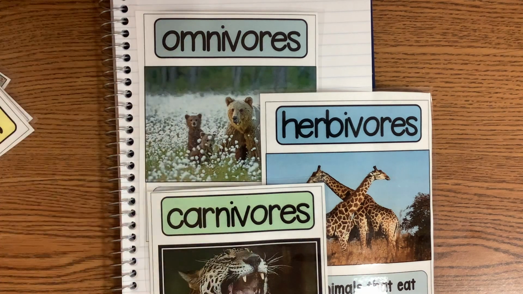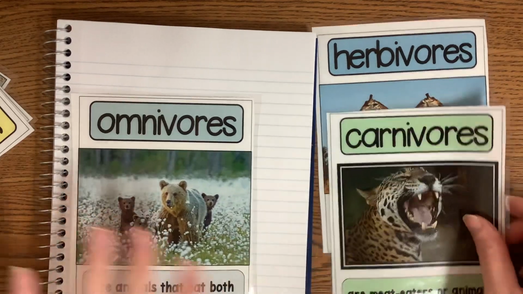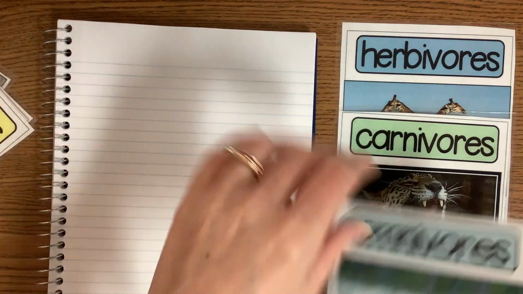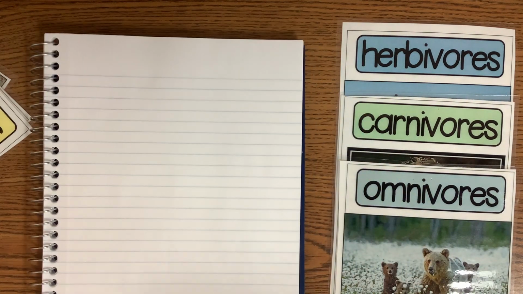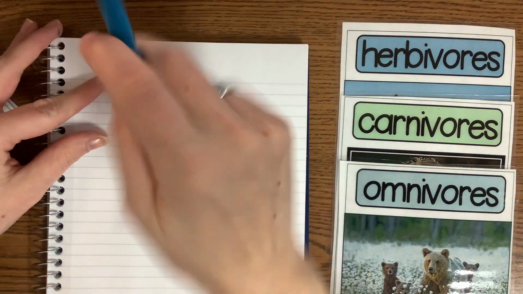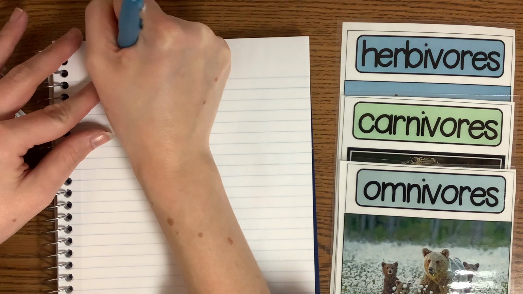And I do think that this is review from second grade, but if you're learning this for the first time, that's okay. So we are going to take notes over this. So get out your science journal. We're going to write classifying animals.